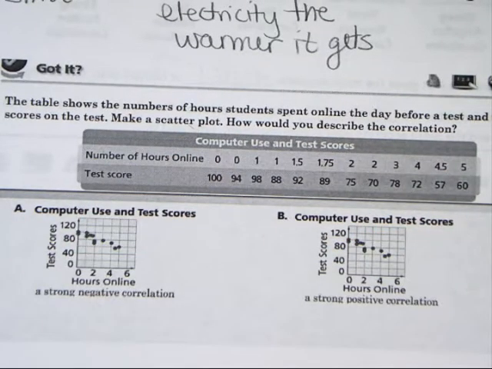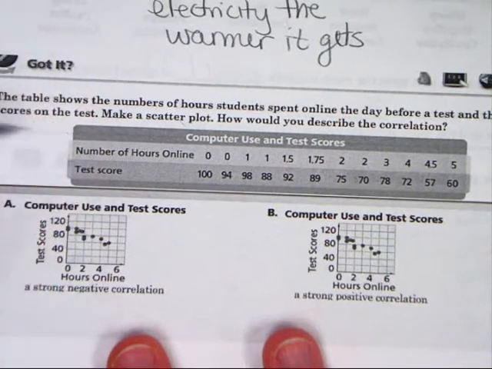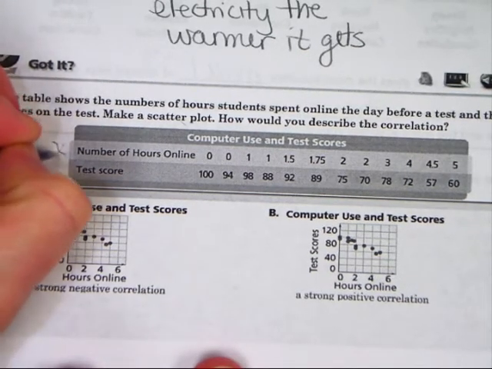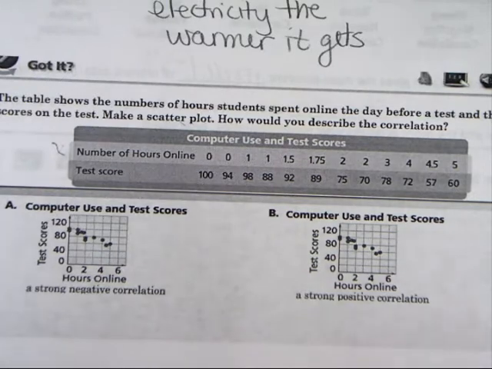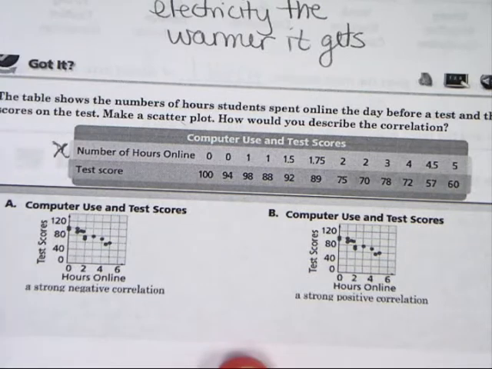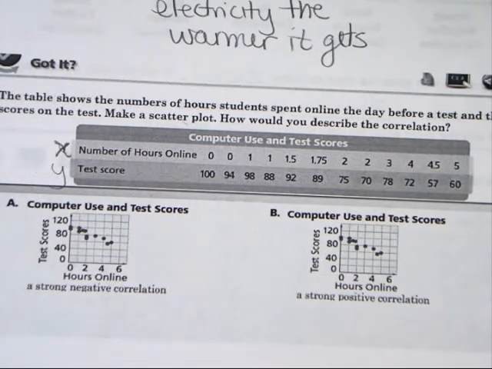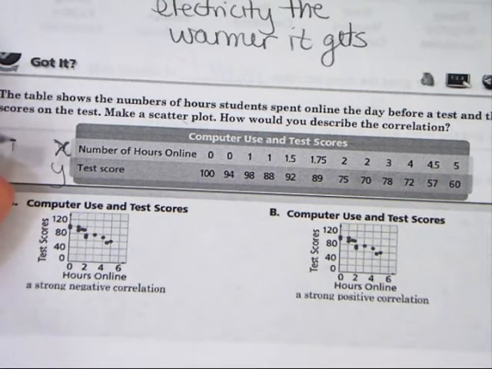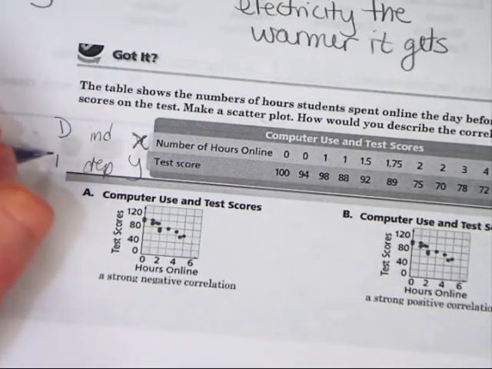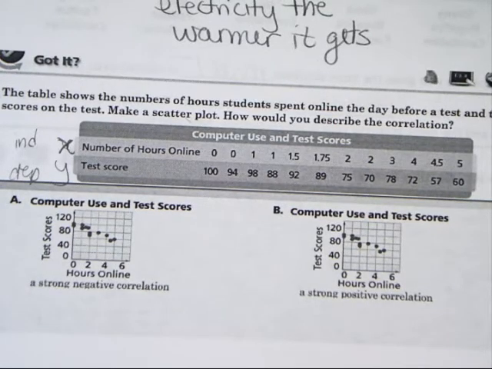Something that's important for you to do is to be able to pick out if this is going to be X or Y. Which one? Well, which one comes first? Which one would be the predictor? Hopefully you would say, well, how many hours they studied would probably predict how they did on the test. So we're going to put X here for the number of hours they studied and Y for the test scores. All right? And if you can remember back from 2-1, that's called independent. This one's the dependent. Okay? Even more, this one's the domain. This one's the range.